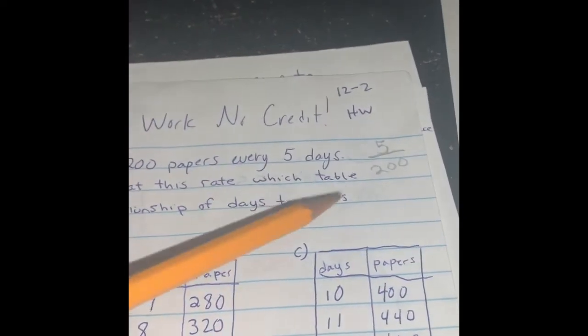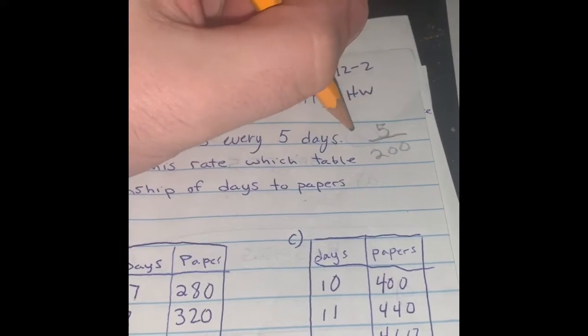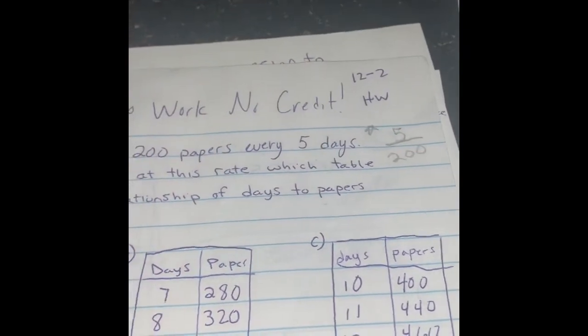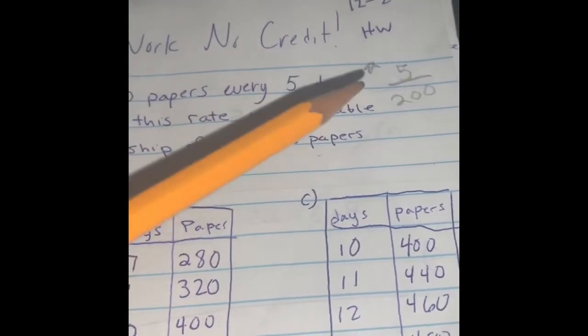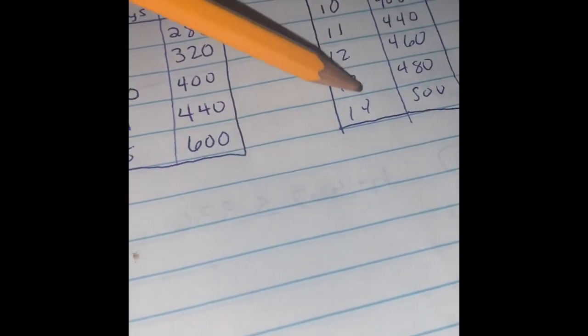What we're going to do is we're going to say this is our initial ratio. This is the ratio that we are going to use for comparing it to each single one. Take our initial ratio, which is 5 over 200, and our goal is we're going to have to compare it 1, 2, 3, 4, 5, 6, 7, 8, 9, 10, 11, 12, 13, 14, 15. So up to 15 times.